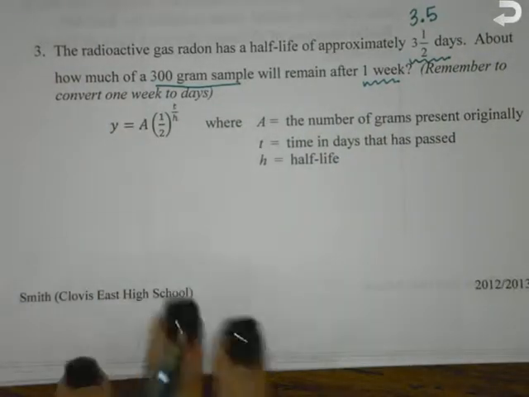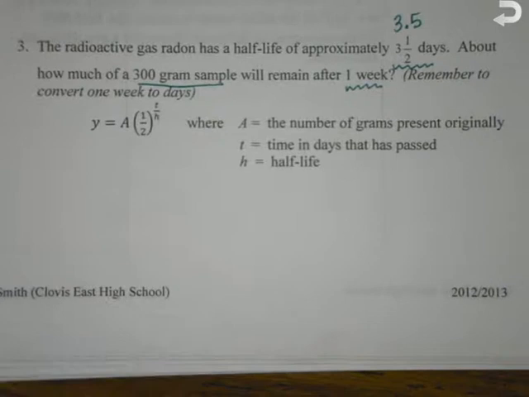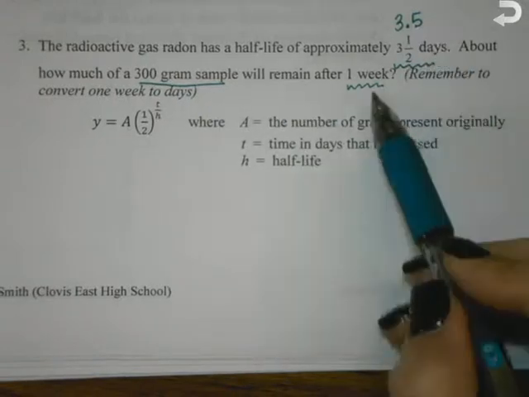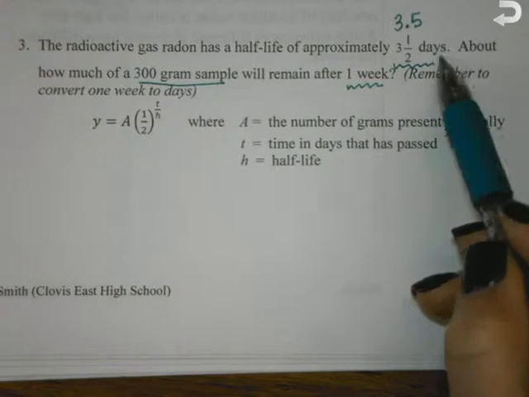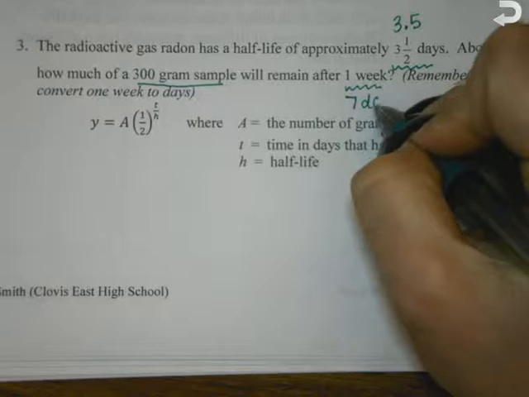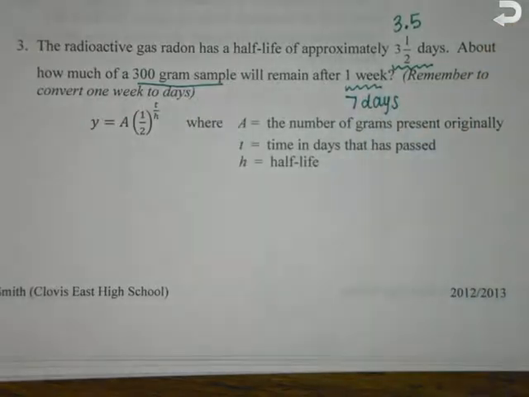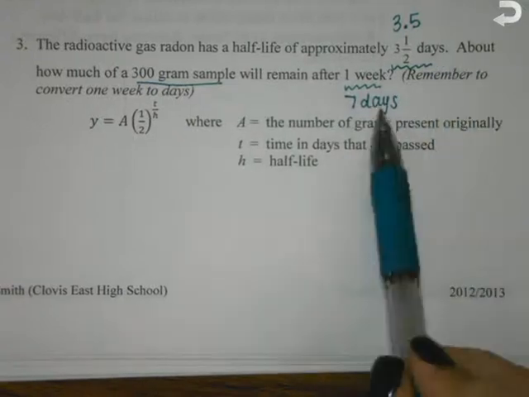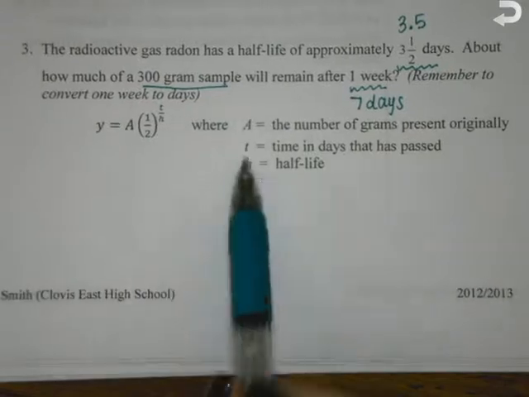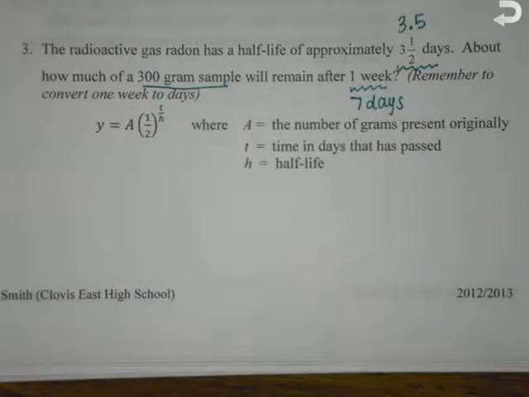Why would we have to convert 1 week to days? Yeah, our half-life is given to us in days, and our amount of time is given to us in weeks. They have to be the same unit. So 1 week is how many days? 7 days. So you have to keep your units the same. So make sure you convert if you have to. So we have a half-life of 3.5 days and a time of 7 days. So plug everything into the formula that I gave you using the information given. And then I'll check in with you guys in a minute.